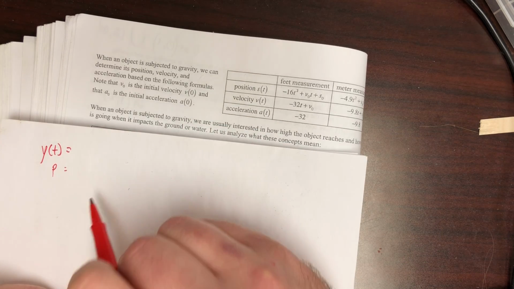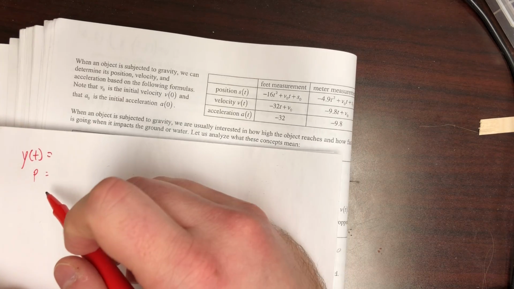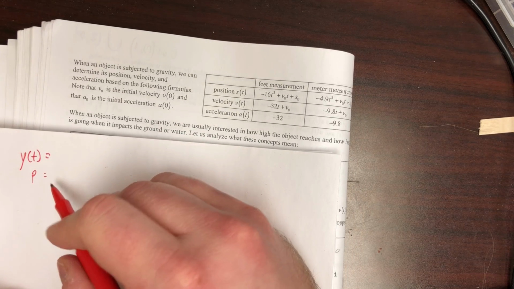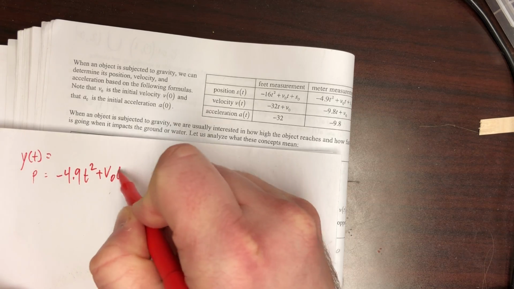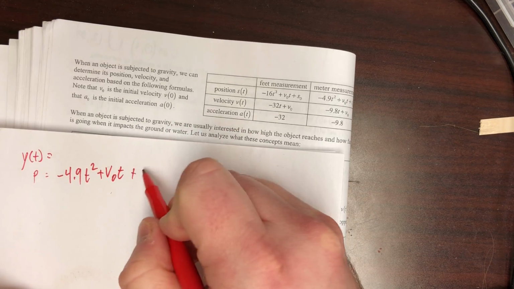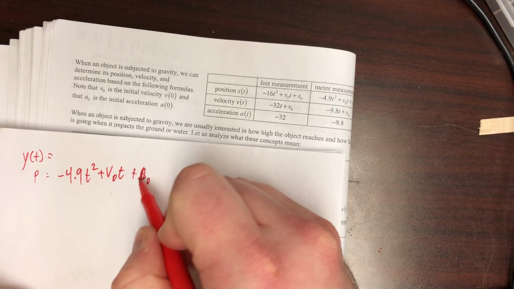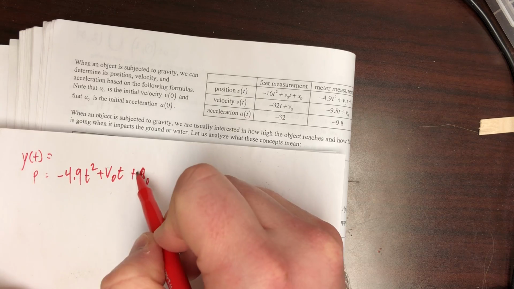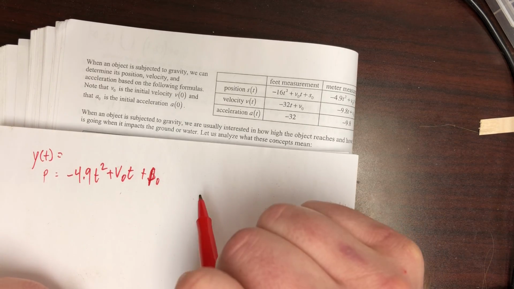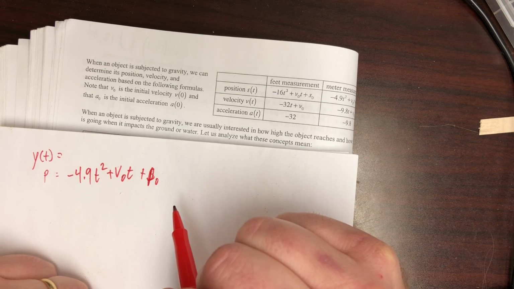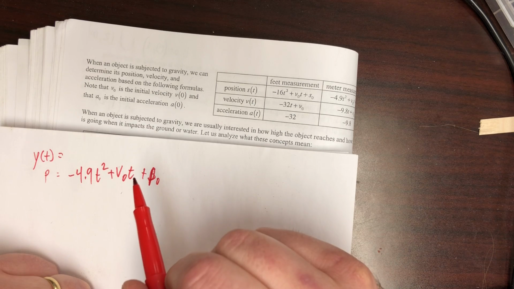When you're talking about projectile motion and you're talking about a ball going up and down, or a pellet going up and down in the air, you've probably seen something like minus 4.9 t squared plus v naught t plus s naught. Shoot, s is p, right? Or maybe you're using y. Anyway, we generally don't use this in this class. We are going to use the imperial units.